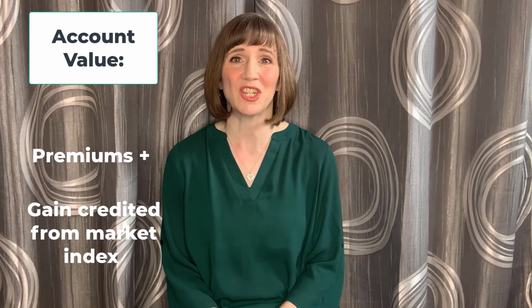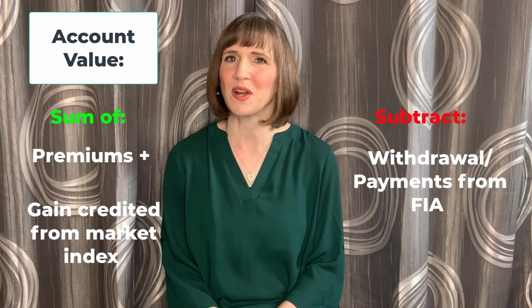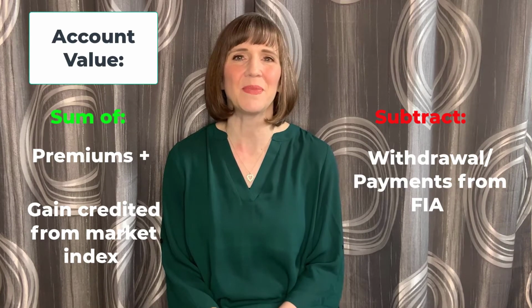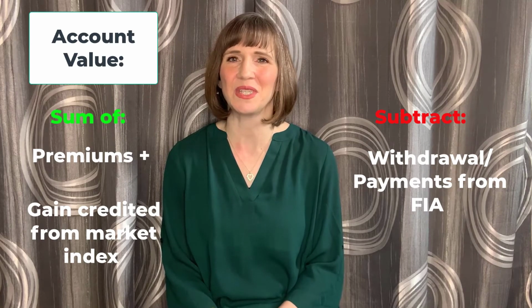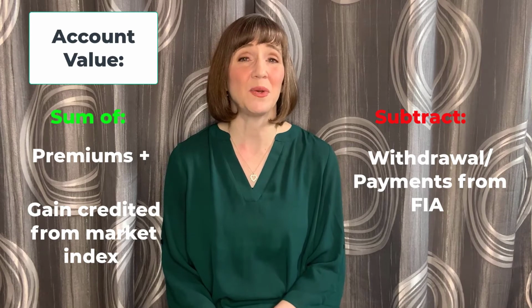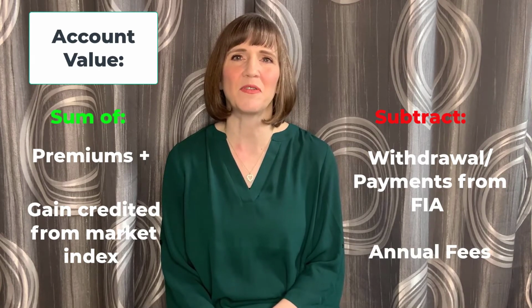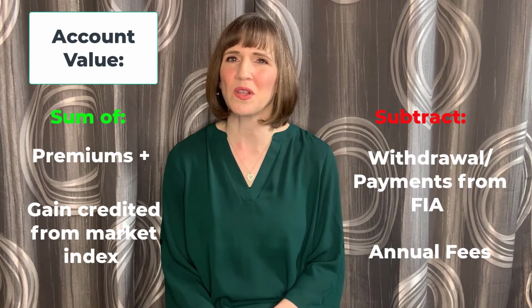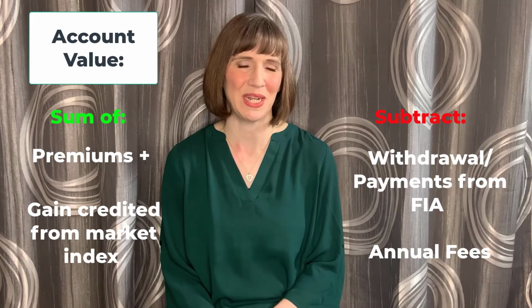From that summation, you now need to subtract the amount of withdrawals that are made from your fixed indexed annuity, and that would include those guaranteed income benefits that you can receive from a fixed indexed annuity. You also need to subtract if you have any annual fees, and those typically come from an income rider or a long-term care rider that is added to your fixed indexed annuity.